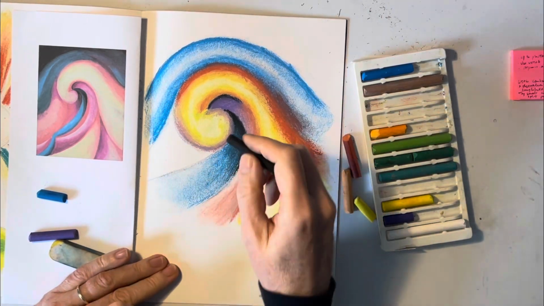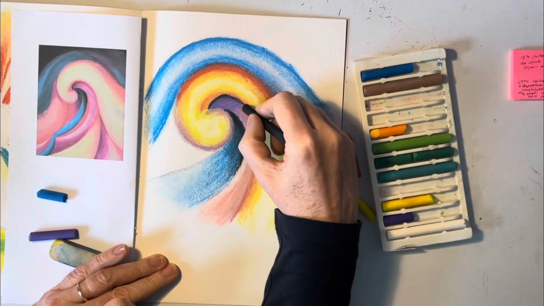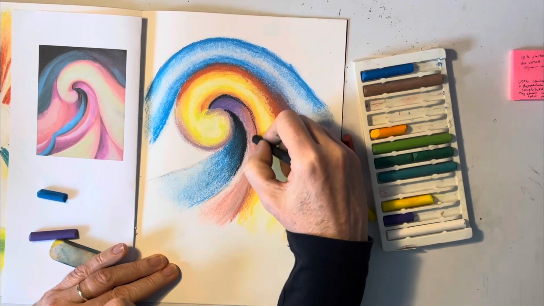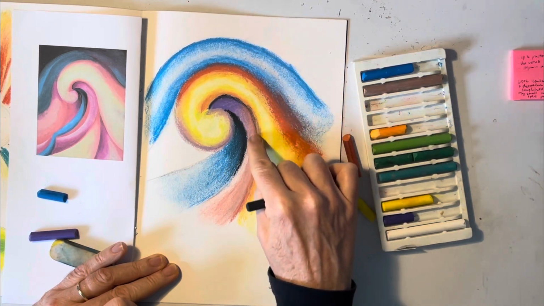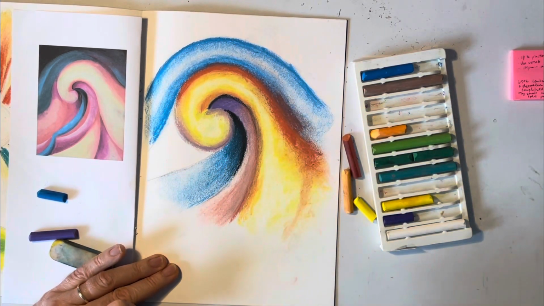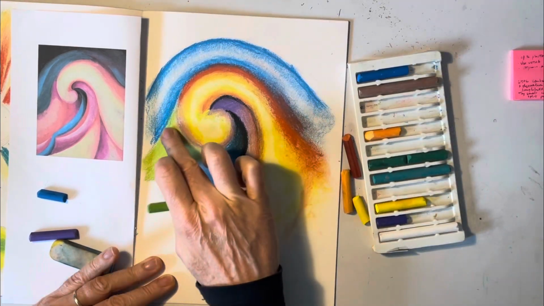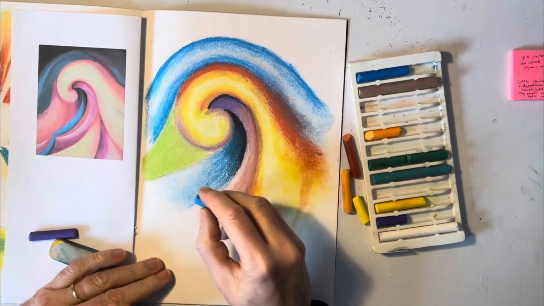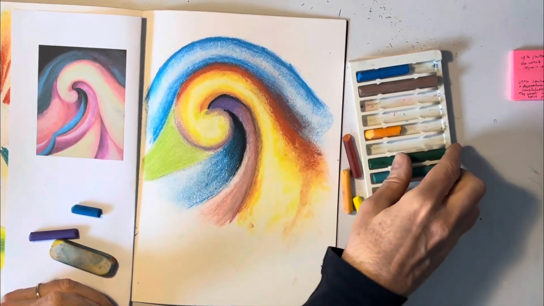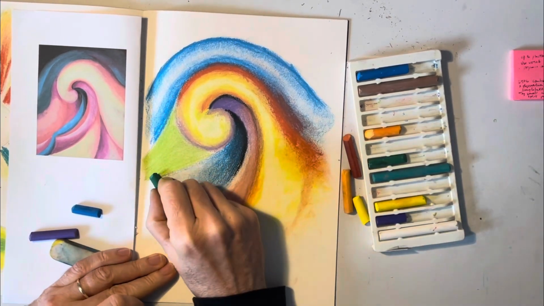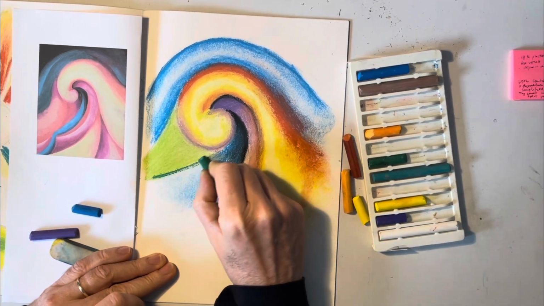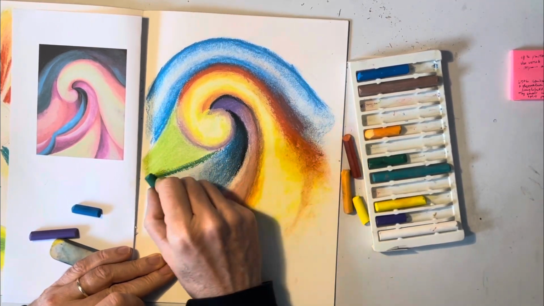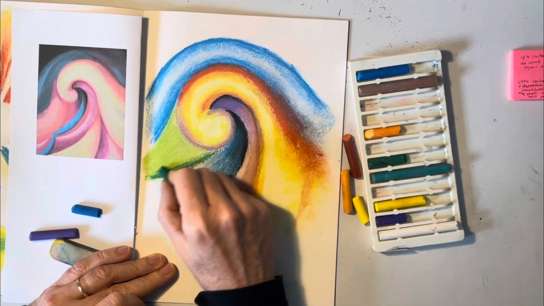Okay, I'm just going to blend that black line downwards like that. There you go. Right, I think that looks a bit better now. Okay, I'm going to make a hard edge. I'm going to get another green. And I'm going to press lighter and lighter and lighter.